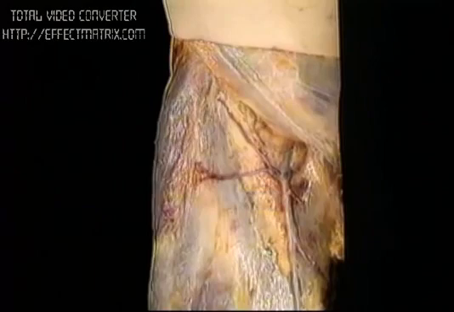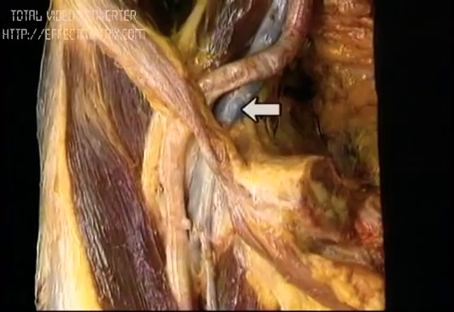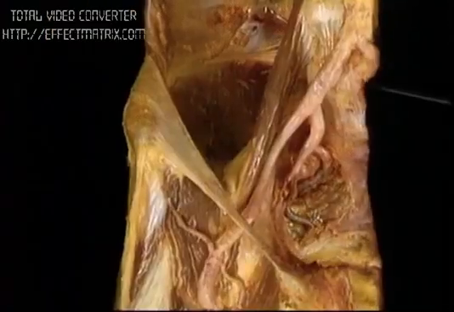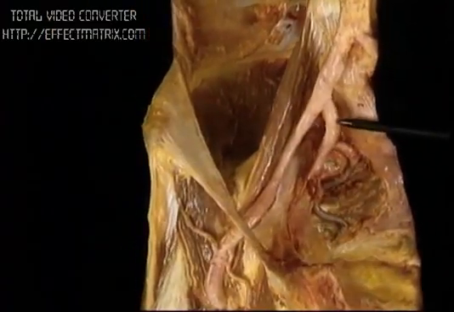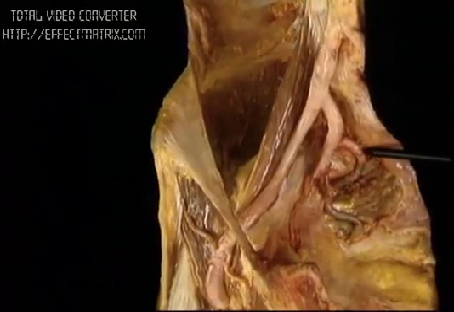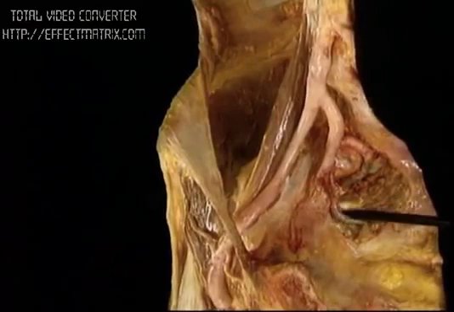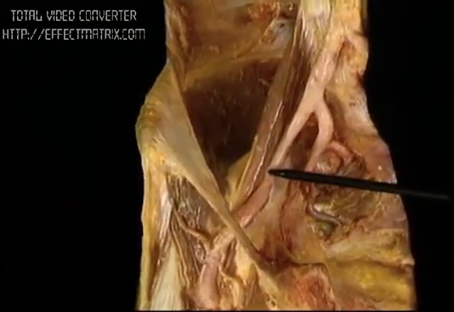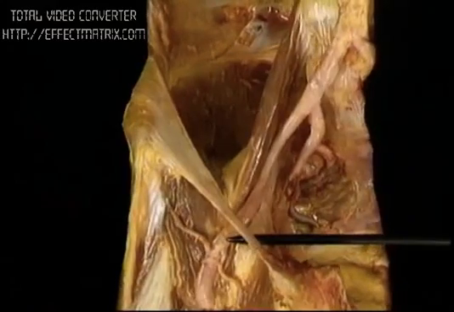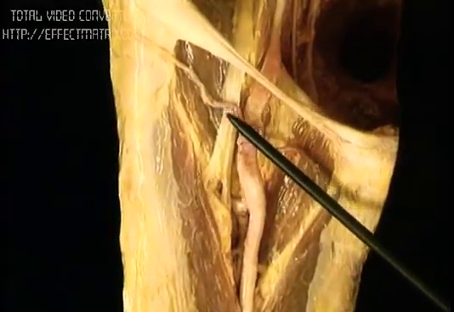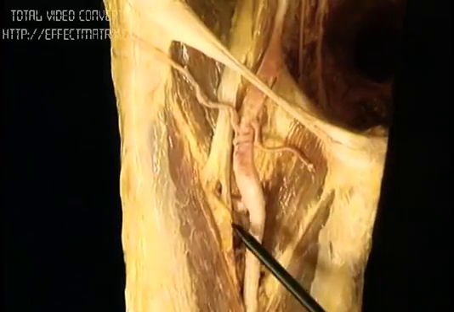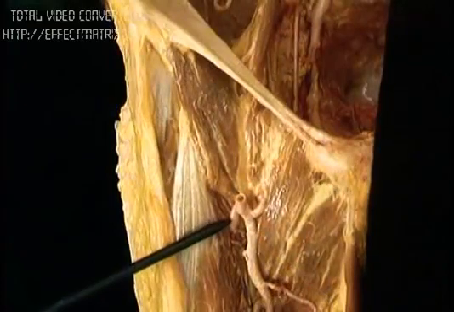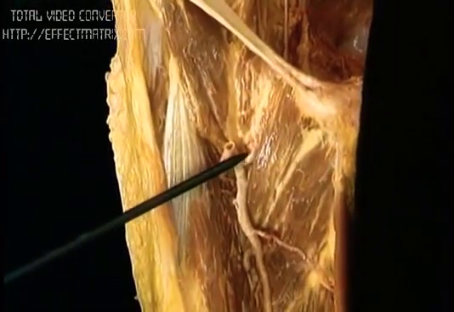Now let's review the vessels and nerves of the hip region. Here's the long saphenous vein and the femoral vein, becoming the external iliac vein. Here's the common iliac artery, the internal iliac, giving off the superior gluteal and inferior gluteal arteries. Here's the external iliac, becoming the femoral artery. Here's the superficial circumflex iliac and the external pudendal. Here's the deep femoral, giving off the lateral circumflex femoral and the medial circumflex femoral arteries.